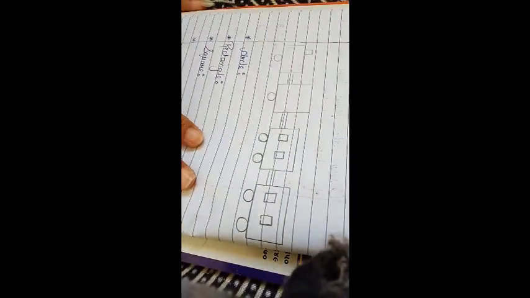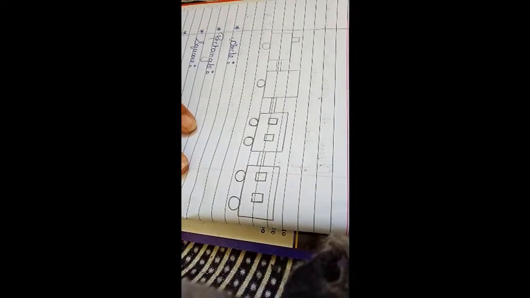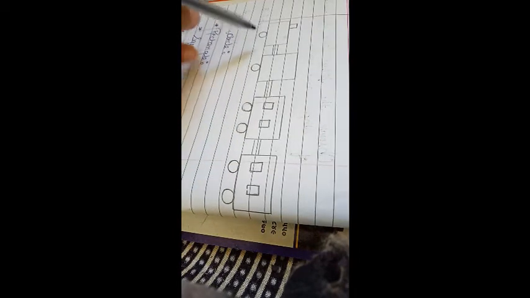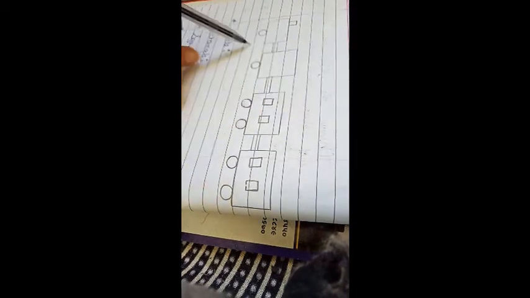What is this picture called? Yes, train. What is this picture called? Train. Okay, so in this train you have to count the shapes: circle, rectangle, square.